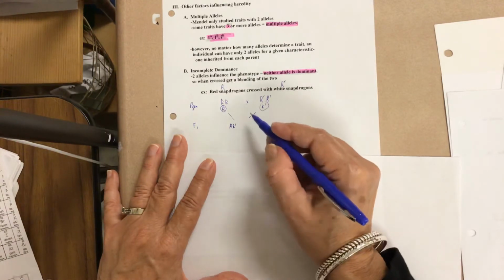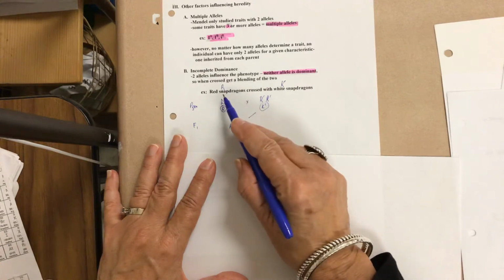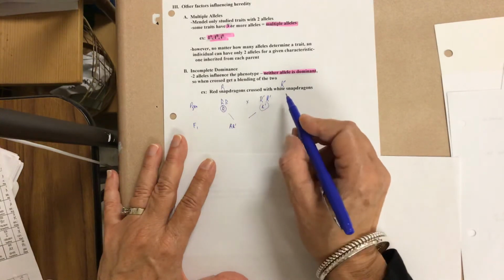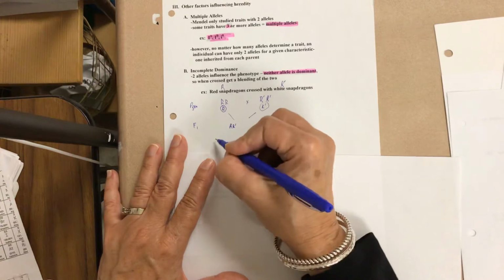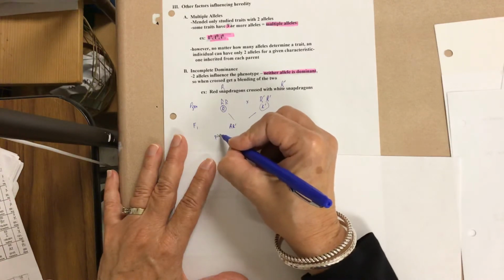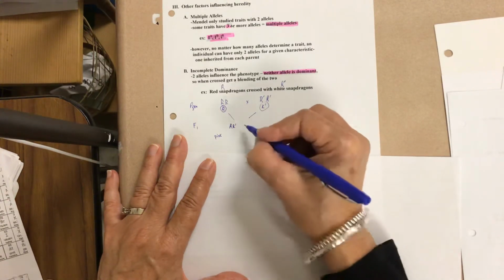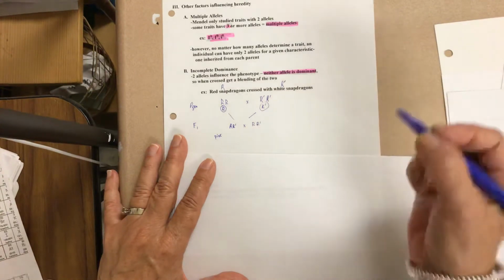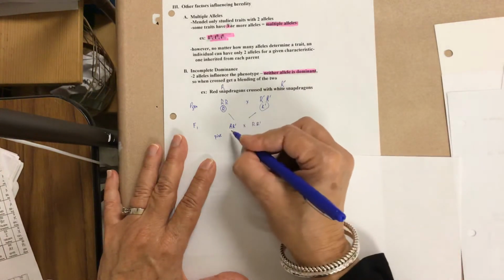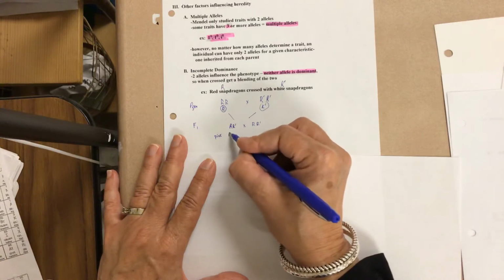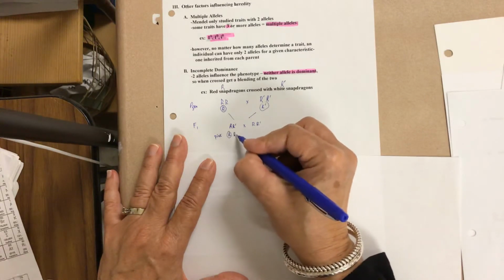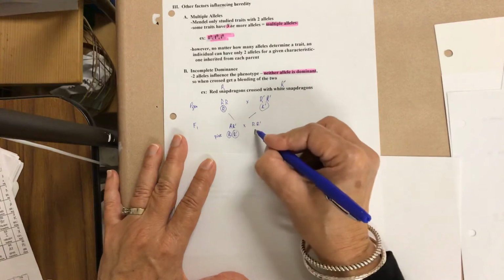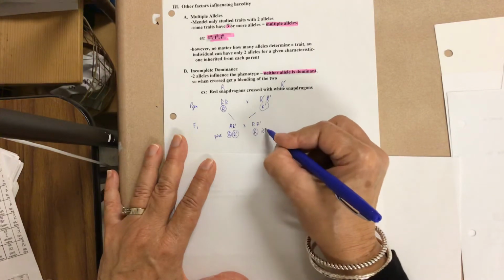Well, in this case, they did not turn out to be red because red is not dominant over white, so their phenotype here turned out to be pink. So there was a blending of the red and the white. Now we're going to self-pollinate them with the same type of individual. The gamete that can come out of this F1 is a big R, or he could give a big R tick mark. This one can give a big R or a big R tick mark.